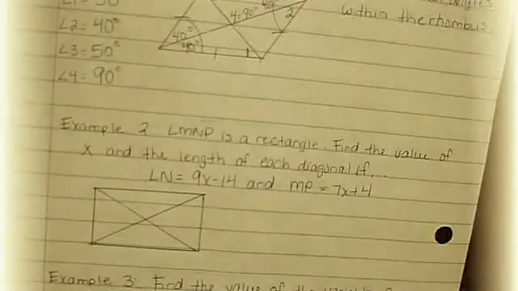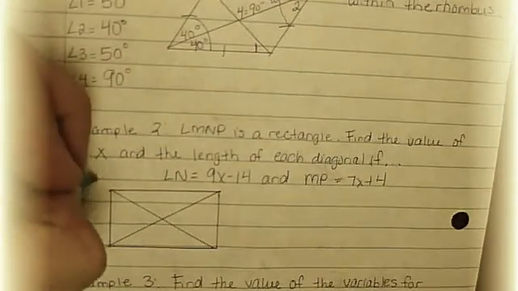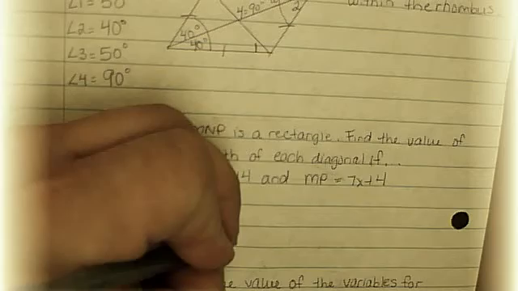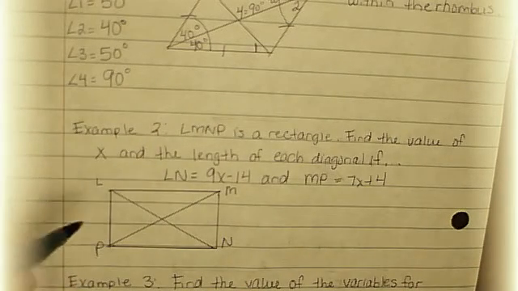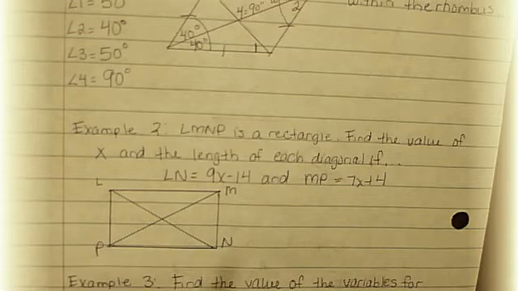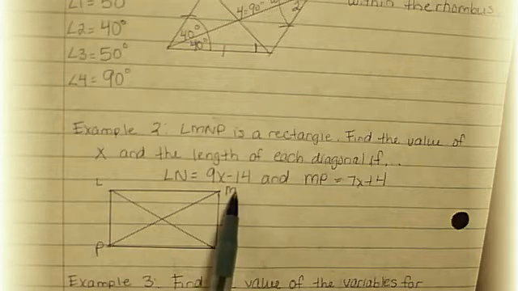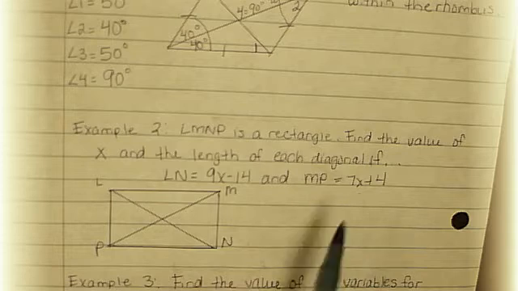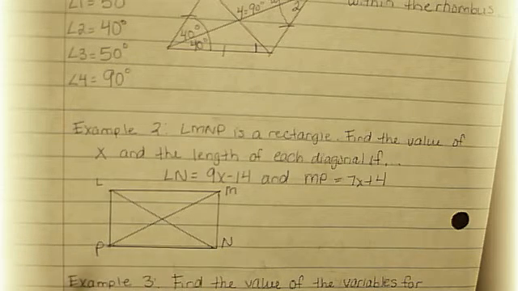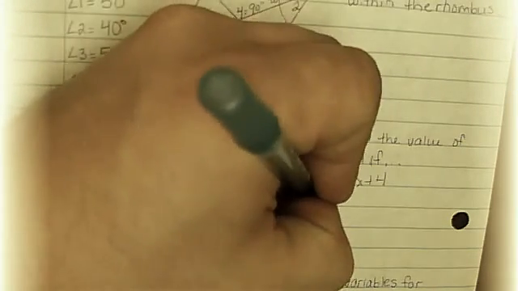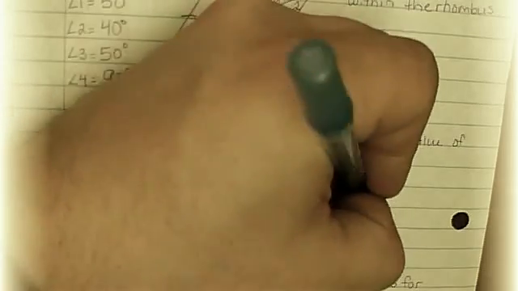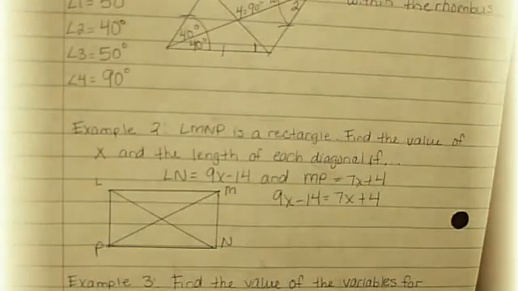So they say that this rectangle's name is LMNP. So you should be able to write that in that order. And then they say from L to N is 9x minus 14. From M to P is 7x plus 4. Well, we learned that in a rectangle, these diagonals are congruent by that third theorem before. So what I'll do with these equations is just set them equal to each other. 9x minus 14 is equal to 7x plus 4.